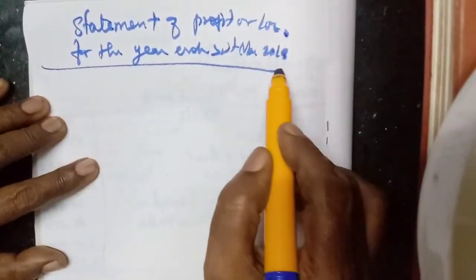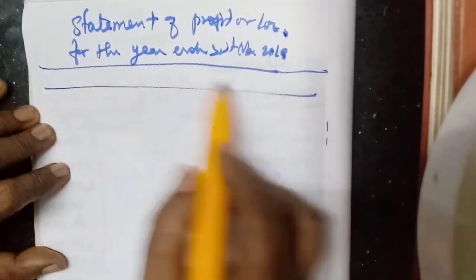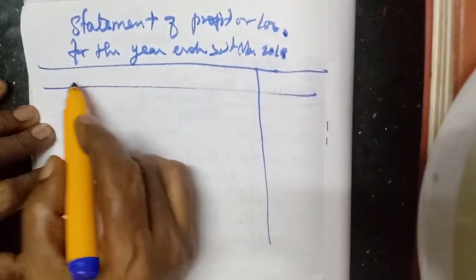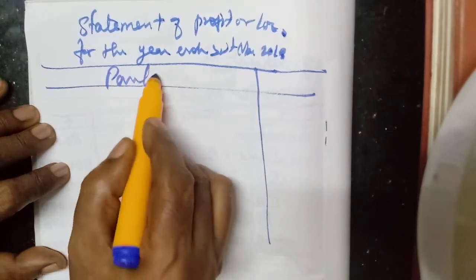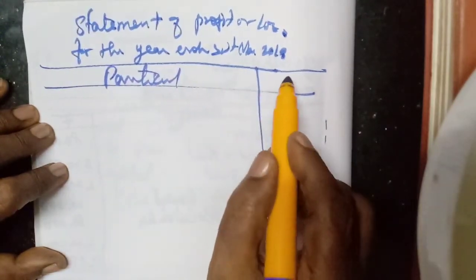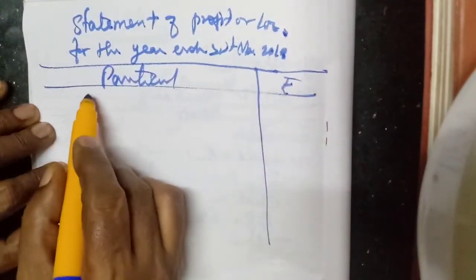Only one amount column, isn't it? Particulars, rupees.